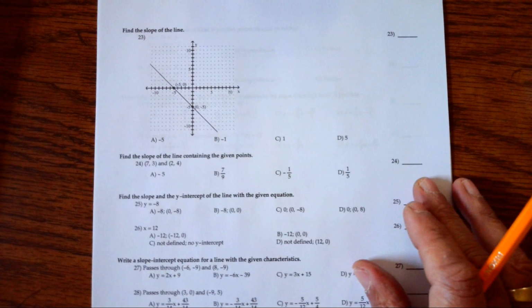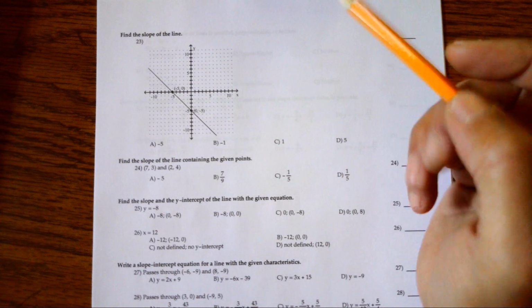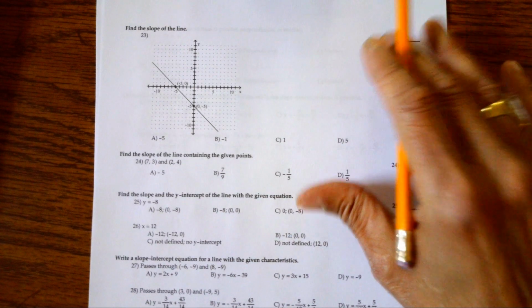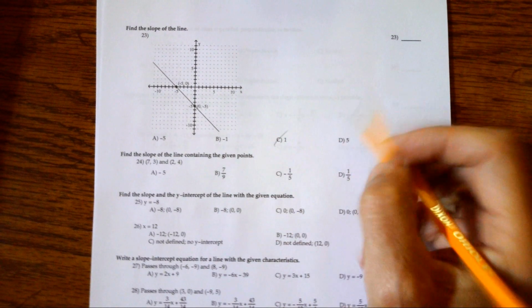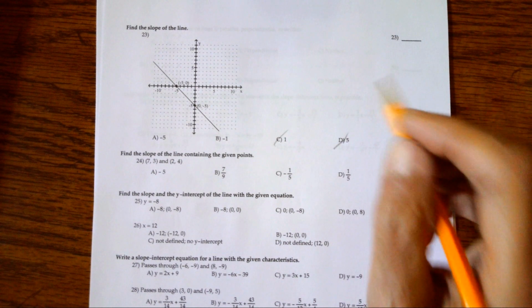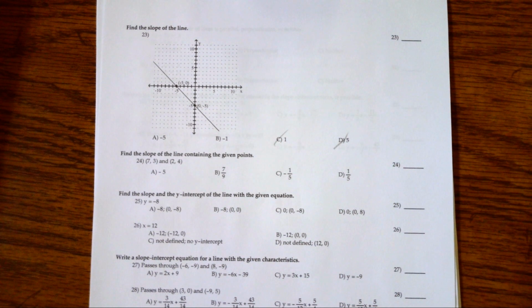Find the slope of this line. Well, first of all, the line slants downhill, so I know it's a negative slope. If it's a negative slope, it can't be C, nor can it be D. So here's what I've been saying right along: sometimes, before you even start the problem, you can probably discount a couple of answers. That way, it avoids making a careless mistake.